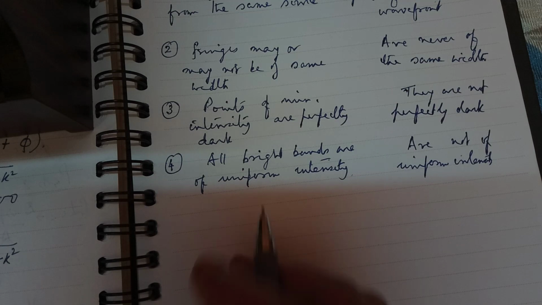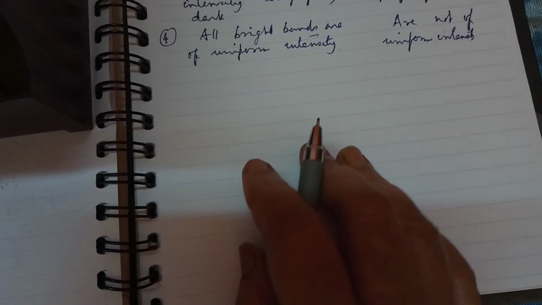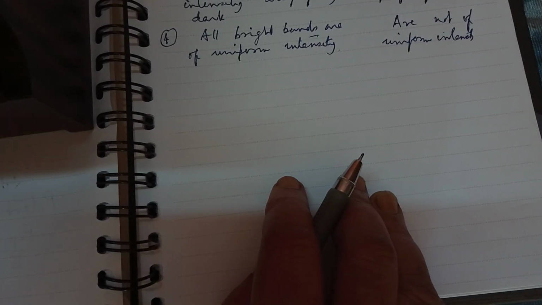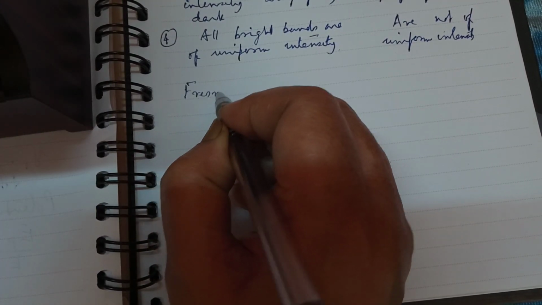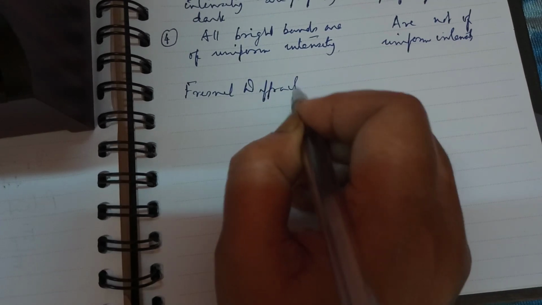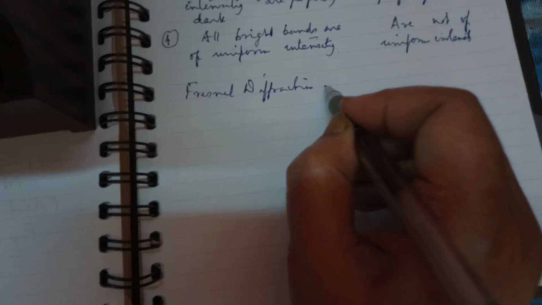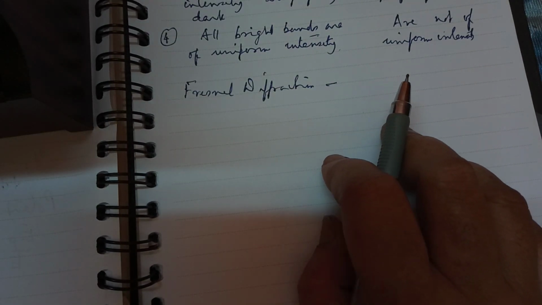Now you need to know the difference between Fresnel and Fraunhofer diffraction, because they ask you this. There are two types of diffraction, Fresnel diffraction and Fraunhofer diffraction. We'll work on Fraunhofer diffraction, but you need to know the difference.